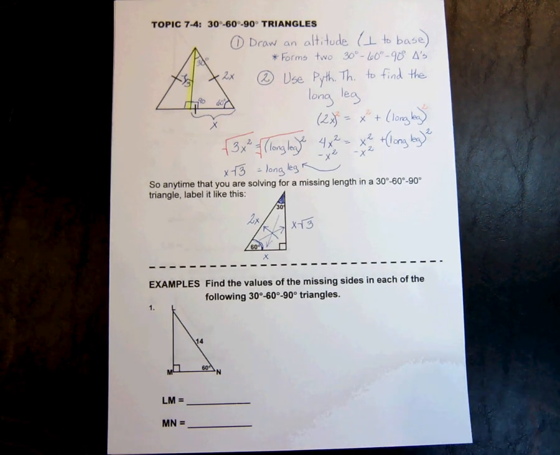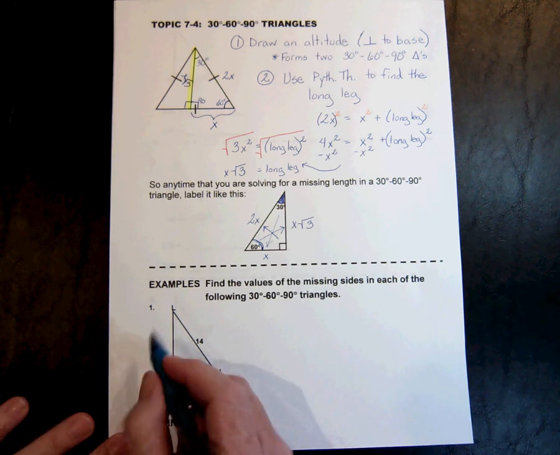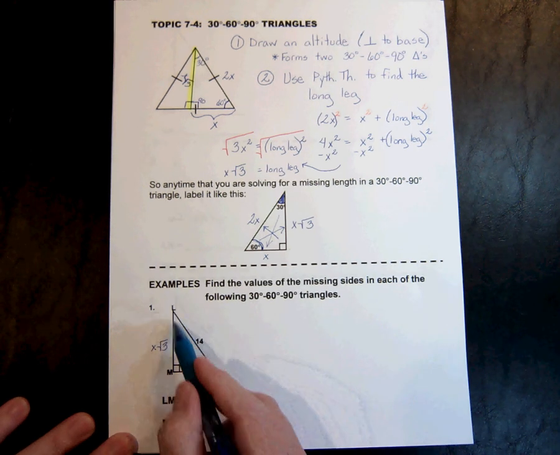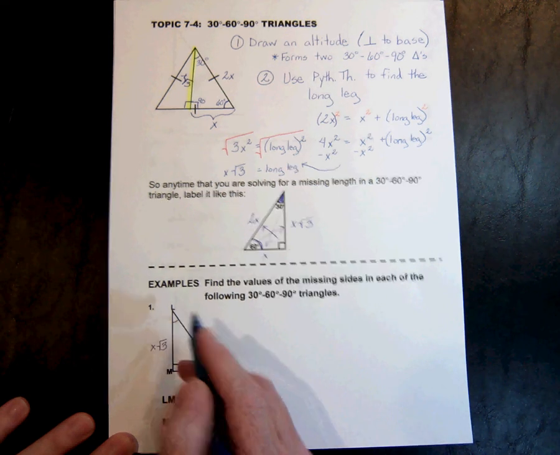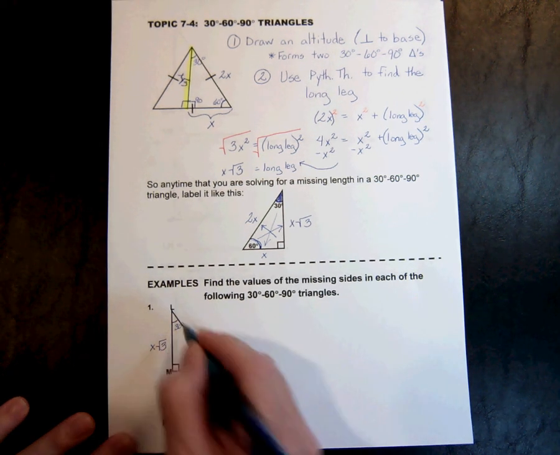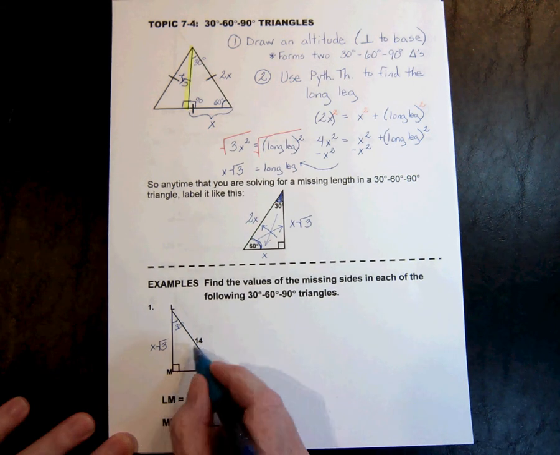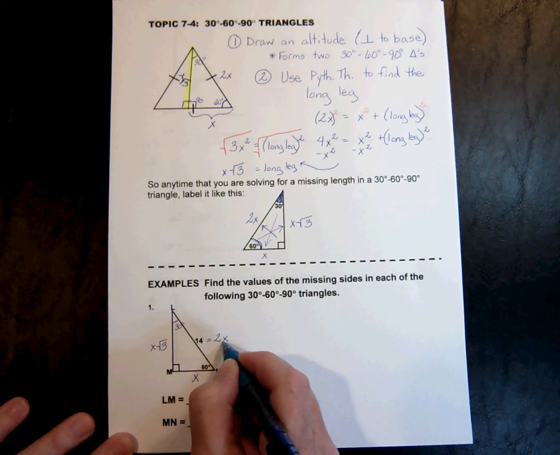Let's look at the first one. We know the side opposite of 60 is always going to be a value of x square root of 3, and we know the opposite of my 30, it's not labeled, but we can label it. This is a 30-degree angle, is always a value of x, and then this value is equal to 2 of my x's.